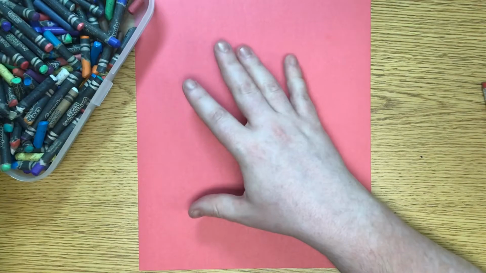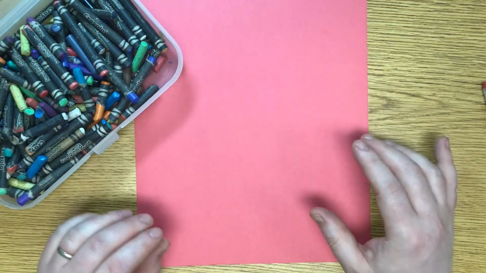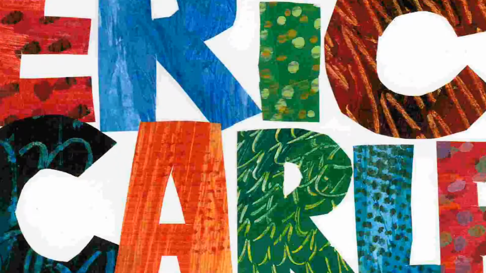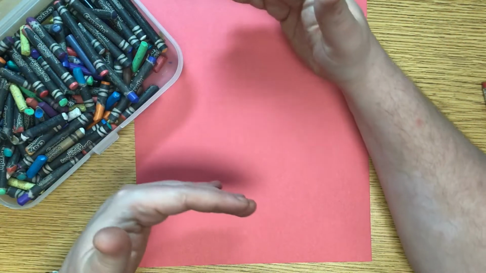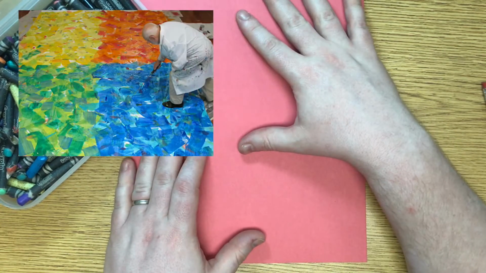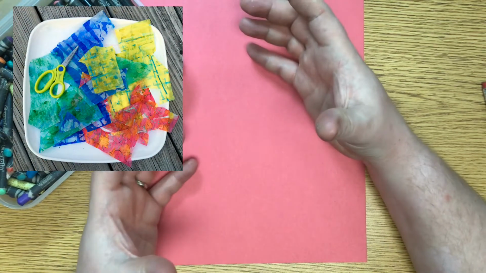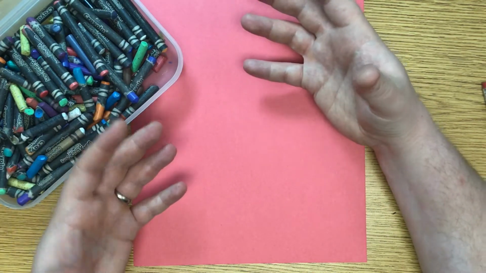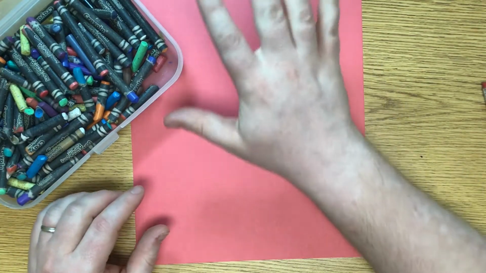Now, our objective with these construction papers and construction paper crayons today is to think about the style of Eric Carle, famous illustrator of children's books, and how he would create papers that had textures on them and then cut those out and turn them into shapes to create different characters and environments for his illustrations. For today, all we're worried about is creating the textures. Next time we can cut them out.